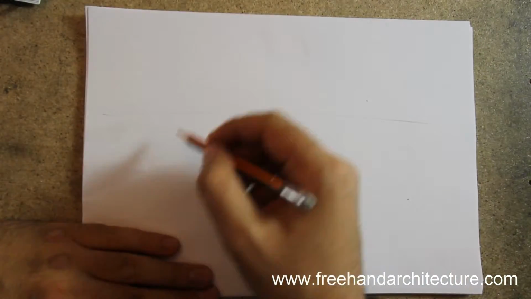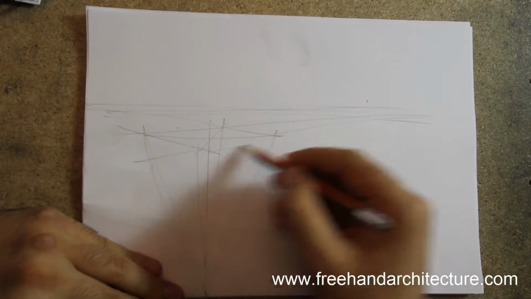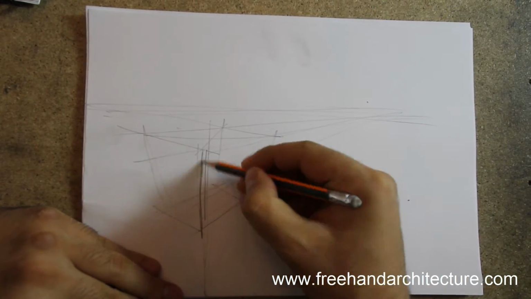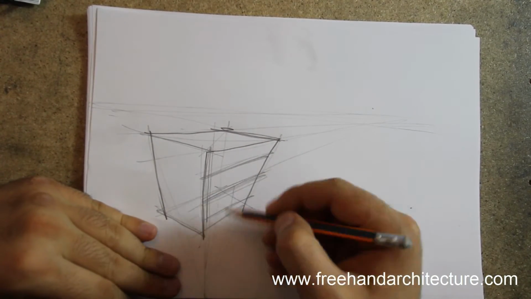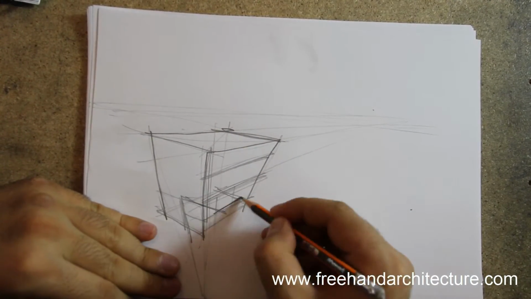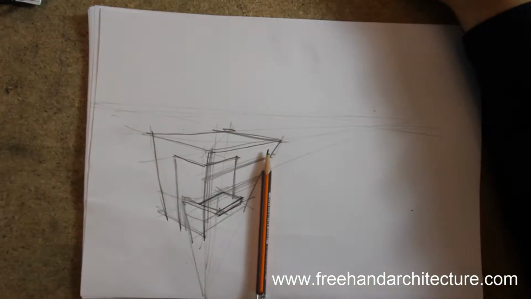Okay, let's go for the 3-point perspective. So we've got obviously a top-down perspective with a third perspective point. And the third perspective point isn't the one I've sketched there. It's actually much lower, but it's kind of deformed.